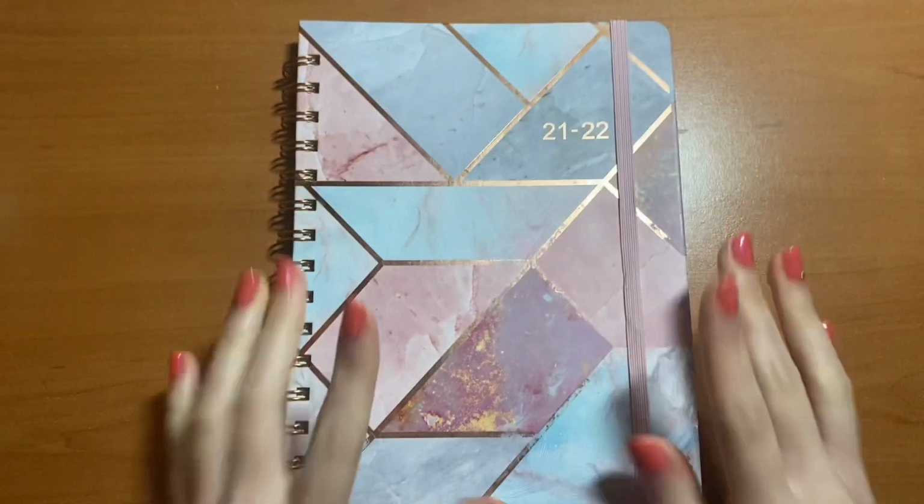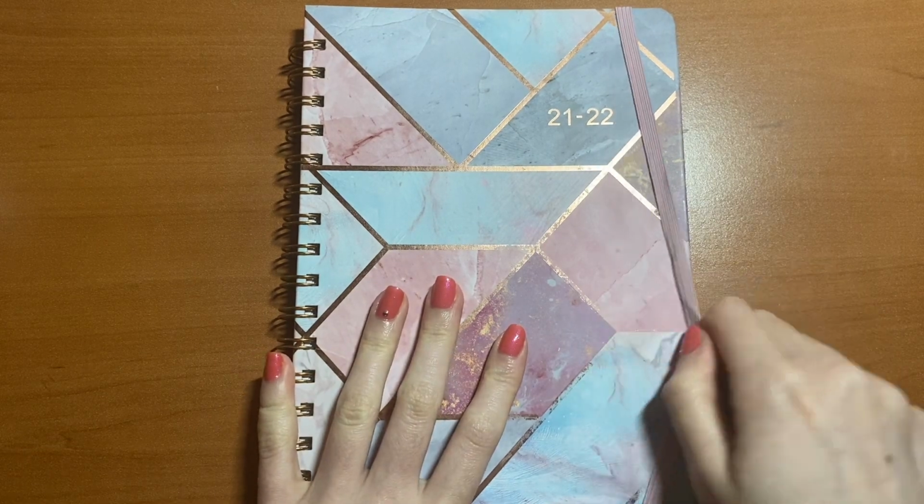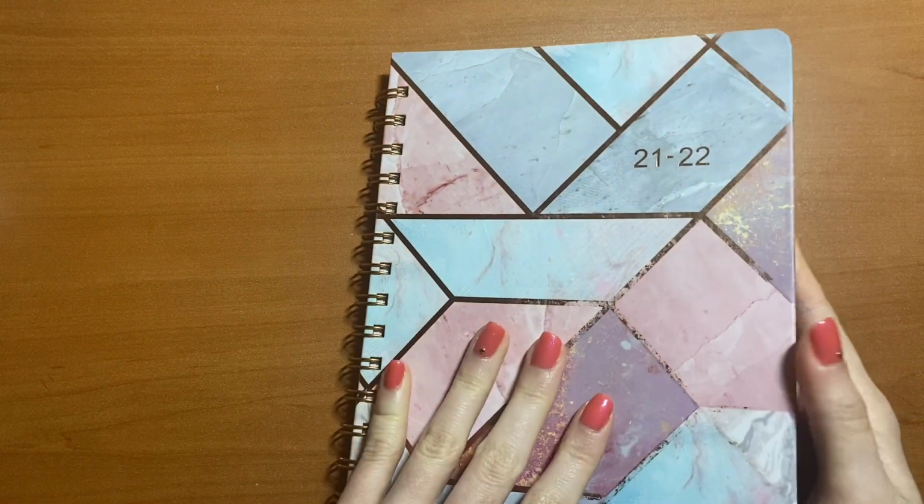I did purchase this on Amazon, so I'll try to leave the link below as well. This one does have an elastic, which I think is nice, so it keeps all the pages neatly together, and it is also coil bound, just like my other planners.